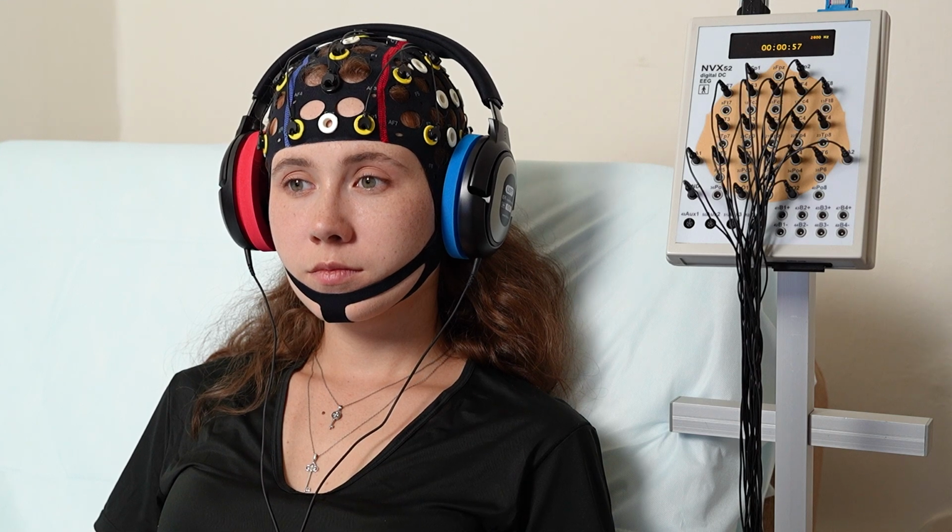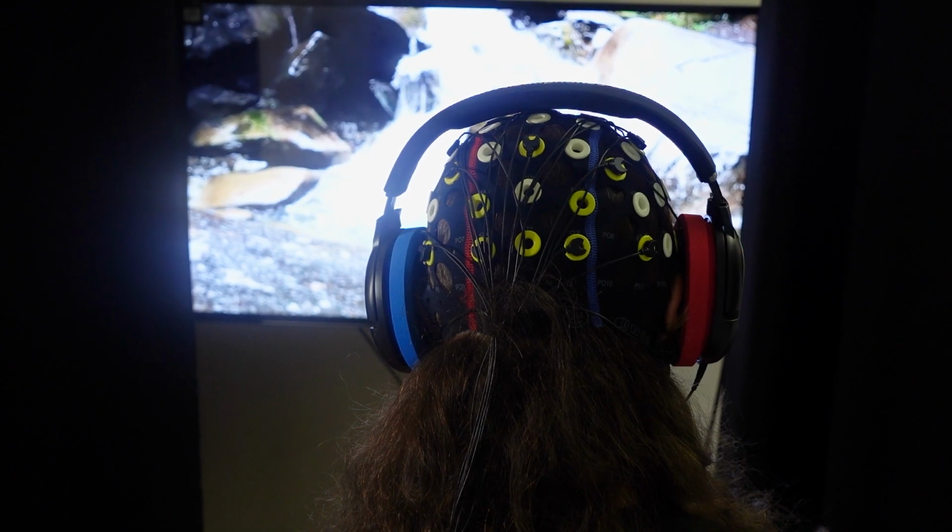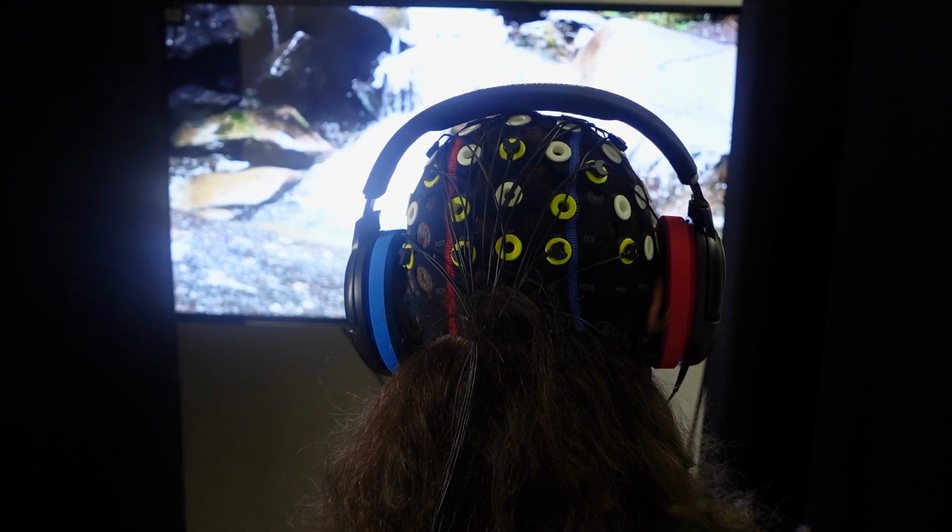Now the lowest tones, the standard stimuli, will be presented most often. Periodically, they will be interrupted by one of the deviant stimuli, a higher frequency tone. We would like to remind you that our participant does not have to perform any special actions or to focus on these sounds. On the contrary, we distract his attention by showing a video on the patient's screen.